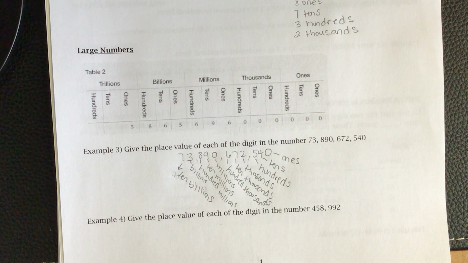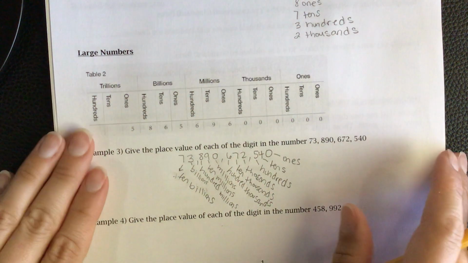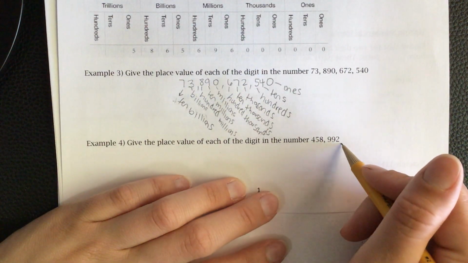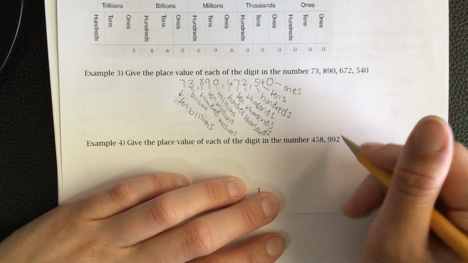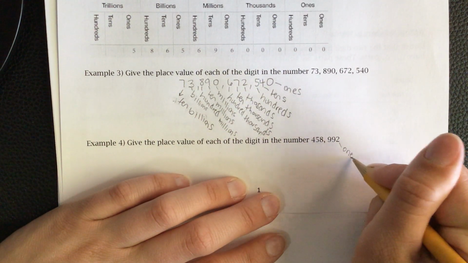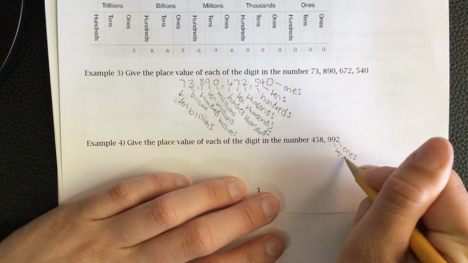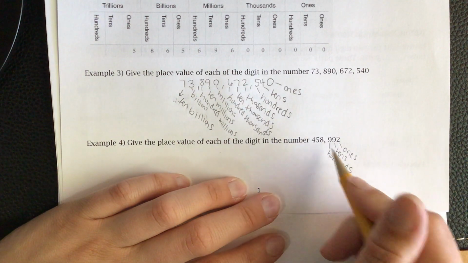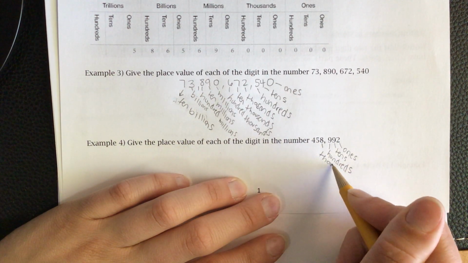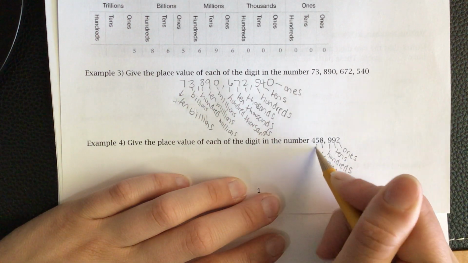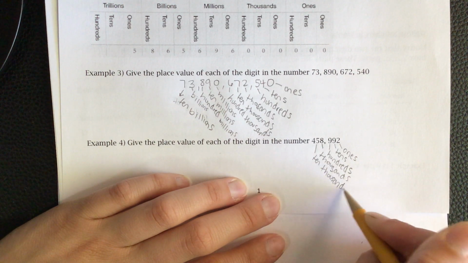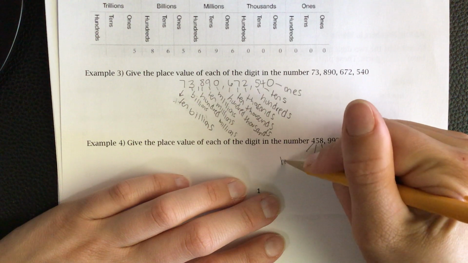You can do it in either fashion like we did above, or we could do the same pattern for these large numbers. We have 458,992. Again, doesn't matter where you start. We have 2 ones. Sometimes it's easier to start with a smaller one. 9 tens, 9 hundreds, 8 thousands, 5 10,000s, and 4 100,000s.